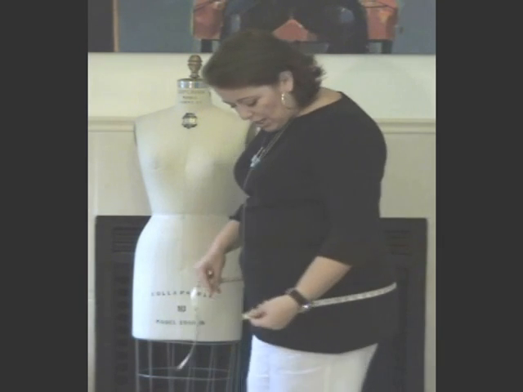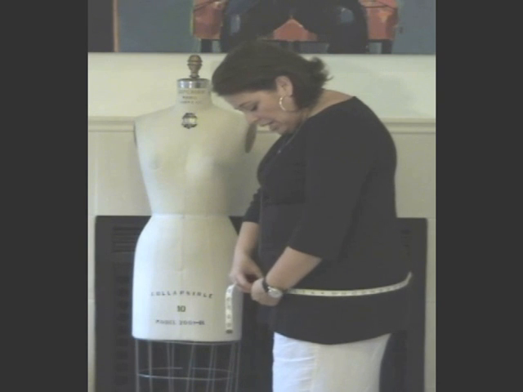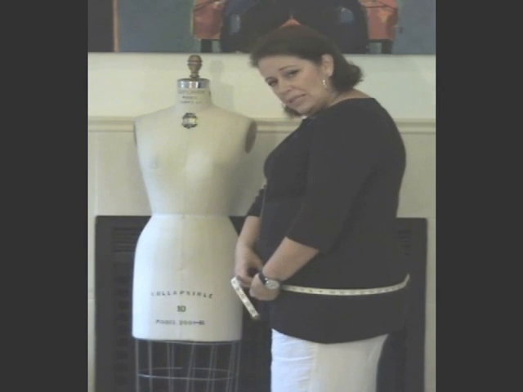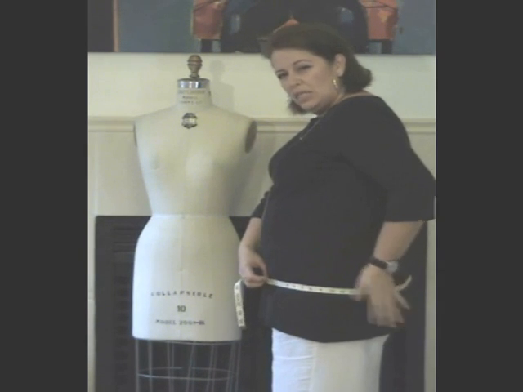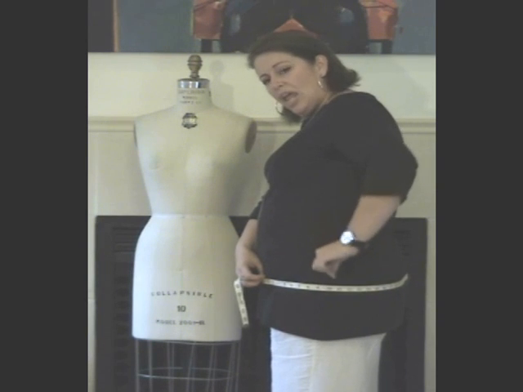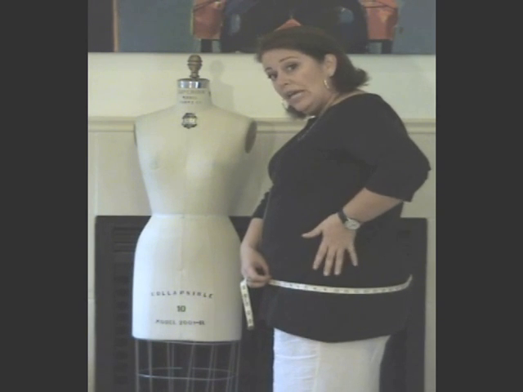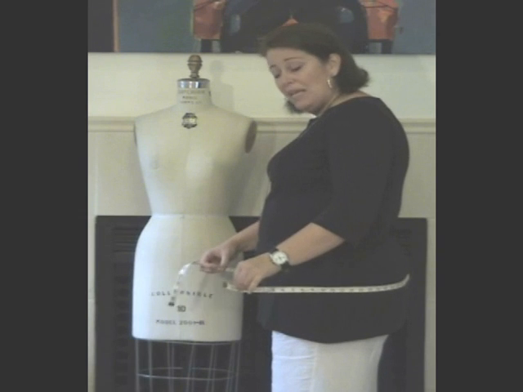Find the biggest part of you. Okay, now for me, it's right around my bottom here, which is a little bit longer than 8 inches. But that's okay, as long as you cut to the biggest size, you can always shave off any extra that you need to get a good hip curve. But you need to do it at the biggest part of you.